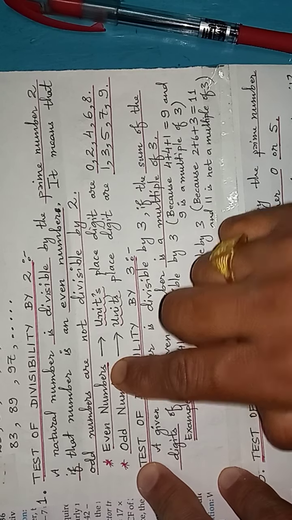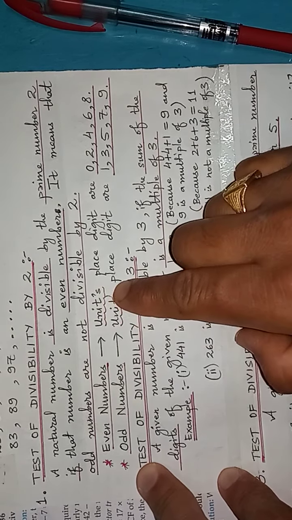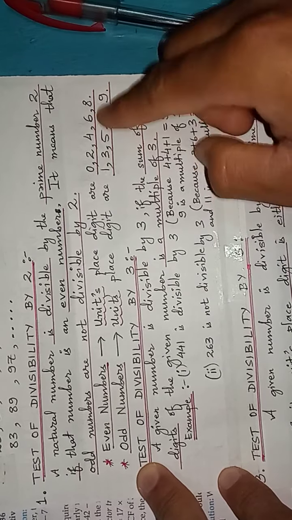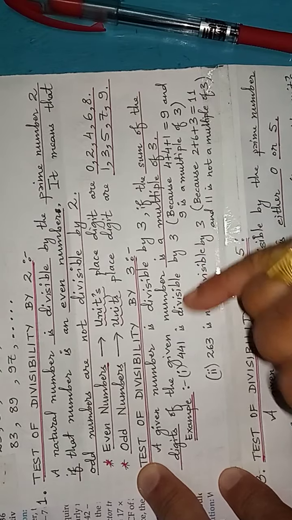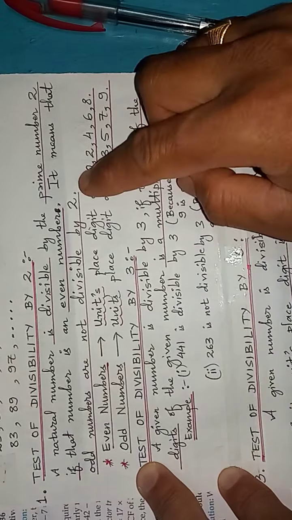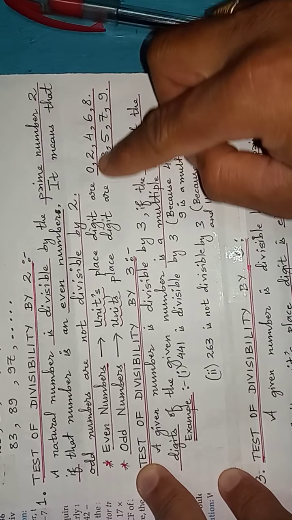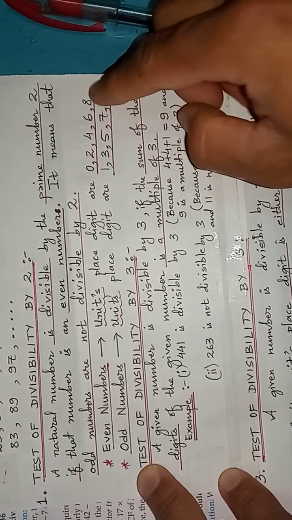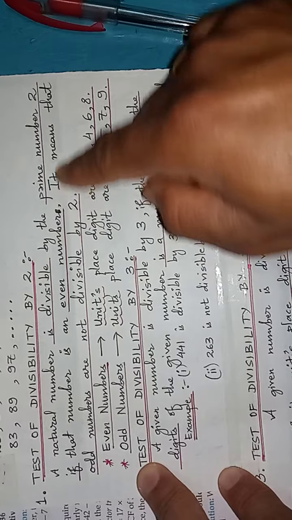You know that even numbers are those numbers which are divisible by 2, and the units place digit of an even number is one of these. I think you know the place values: units, tens, hundreds, thousands. So the unit digit, the first digit, should be one of these: 0, 2, 4, 6, 8. If one of these is in the unit digit, that number is an even number, and since it is even, it is divisible by 2.